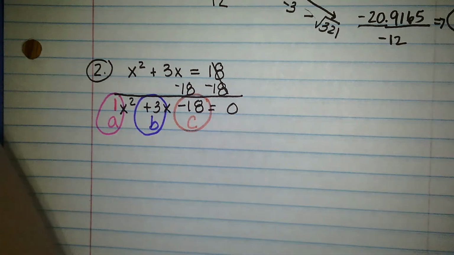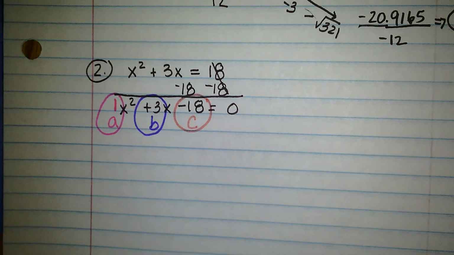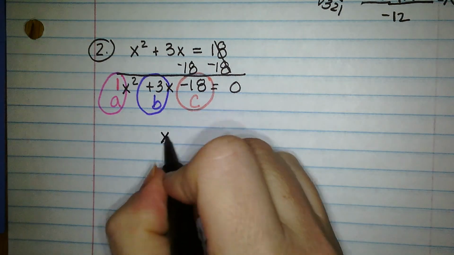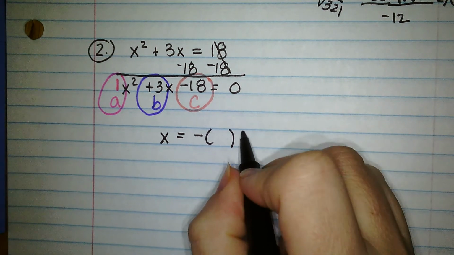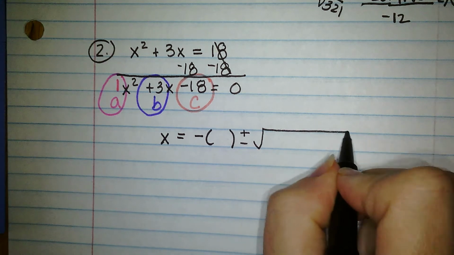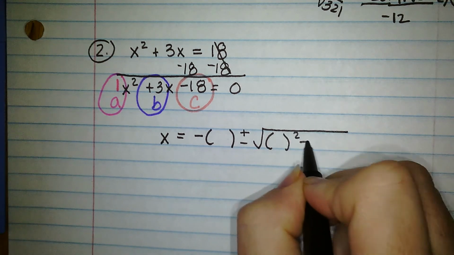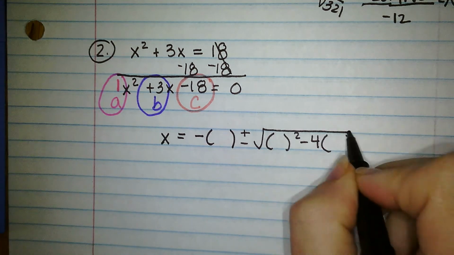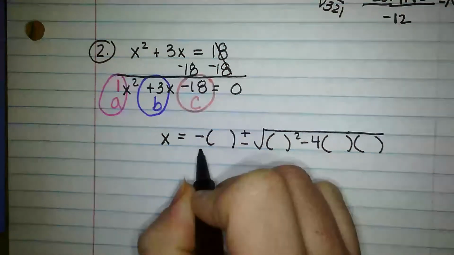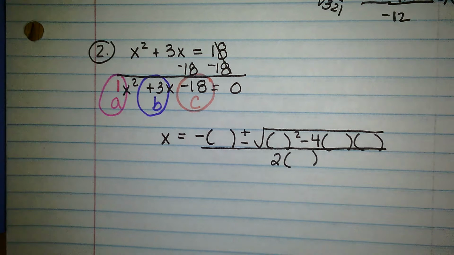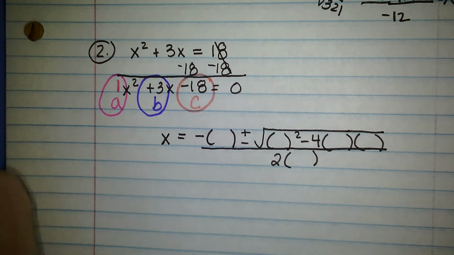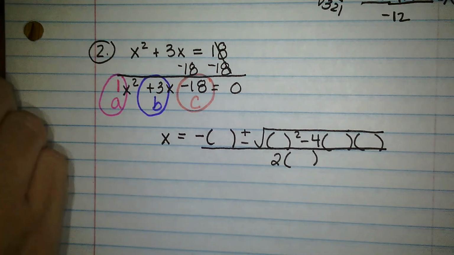So the next step is that you're going to do the quadratic formula by substituting the values in for a, b, and c. And literally all I'm doing is filling in the spots. All right. So remember, b goes in 2 spots.